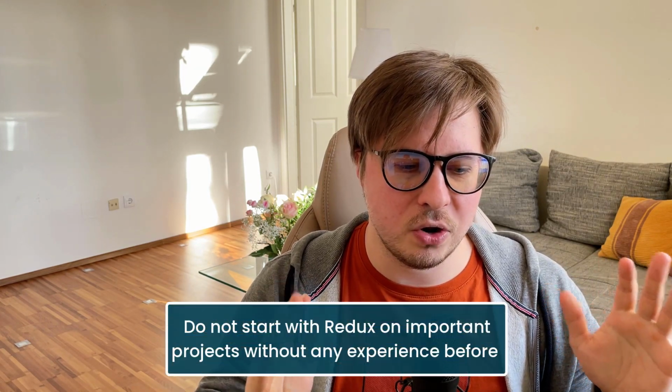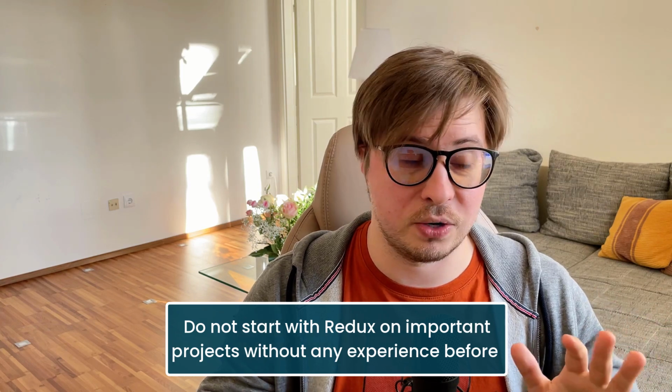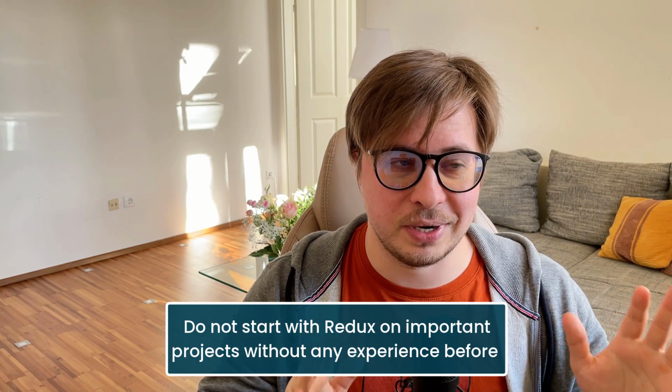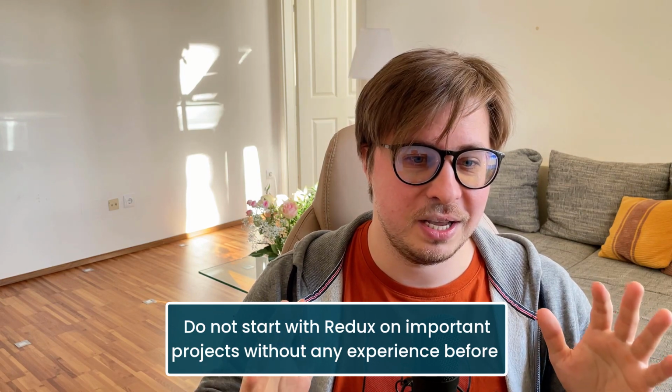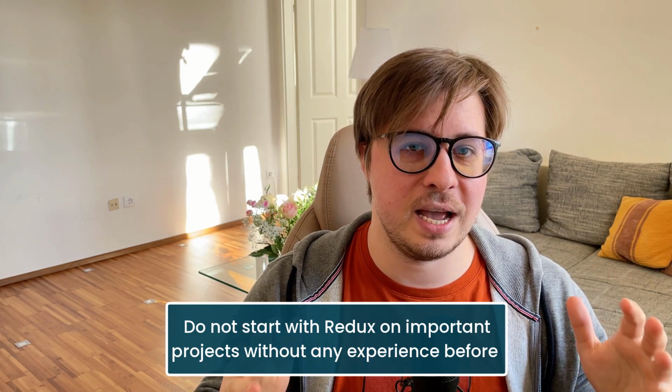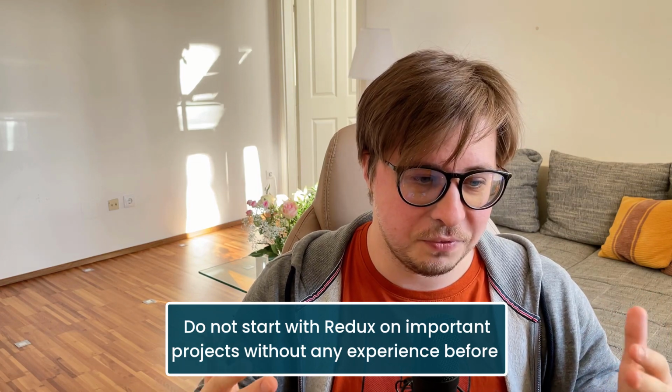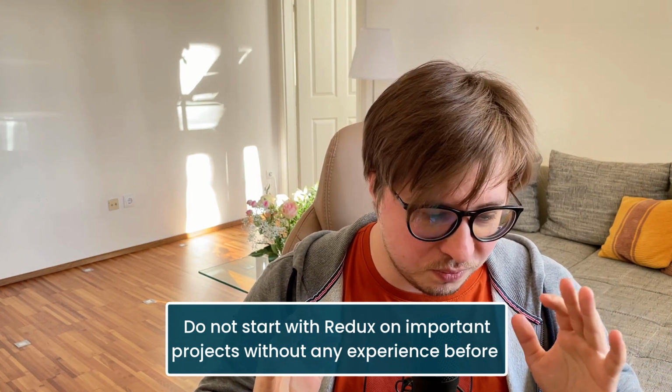Then try to avoid Redux if you're going to build an application which is very, very important for your company, but nobody from your team has ever worked with Redux. Really think twice, because in Redux, you have to really understand what you are doing. If you don't understand it, in 99% of cases, you will end up with a really buggy application, an unmaintainable application, and you will have a really hard time with it.